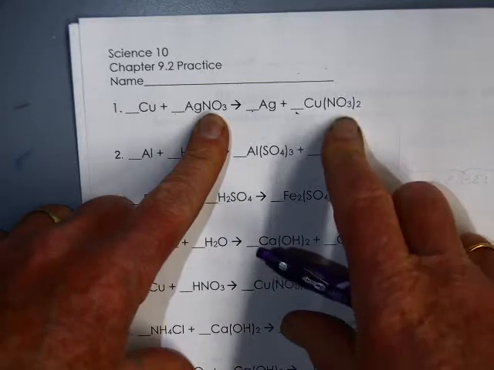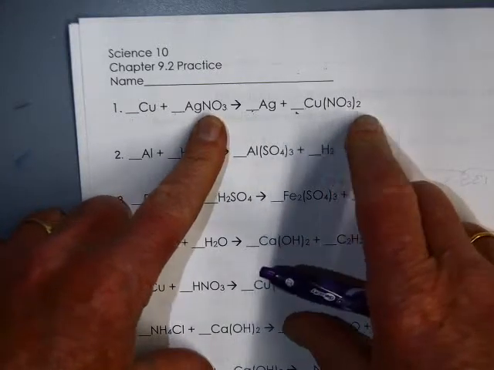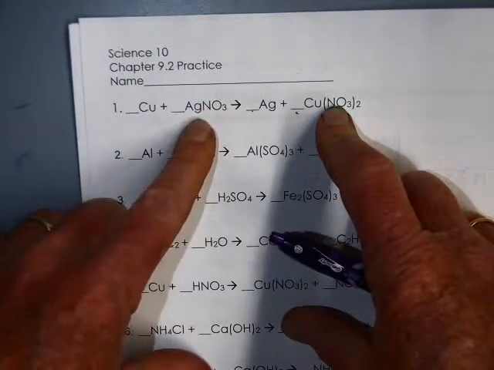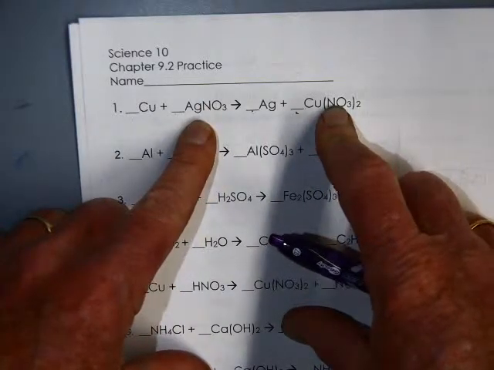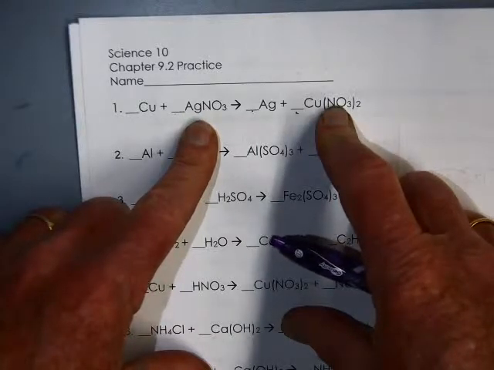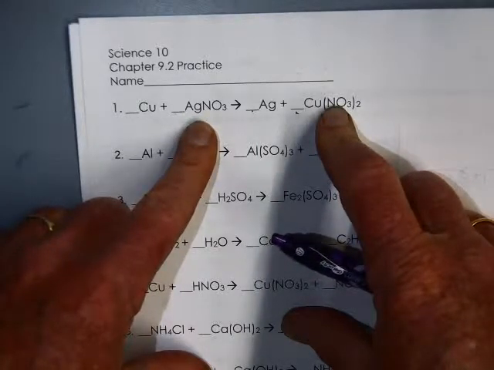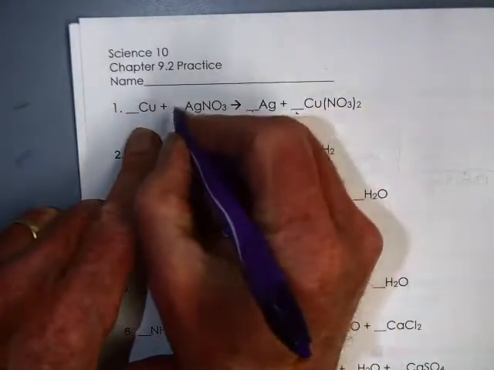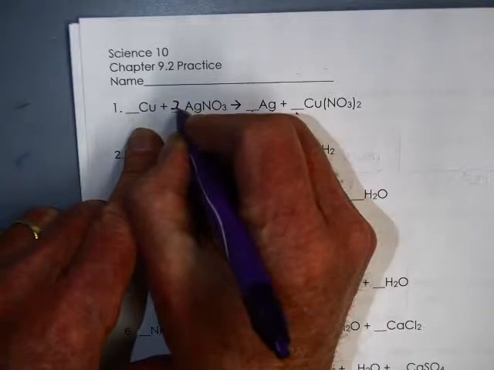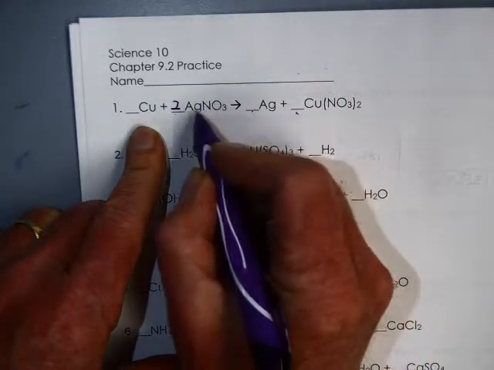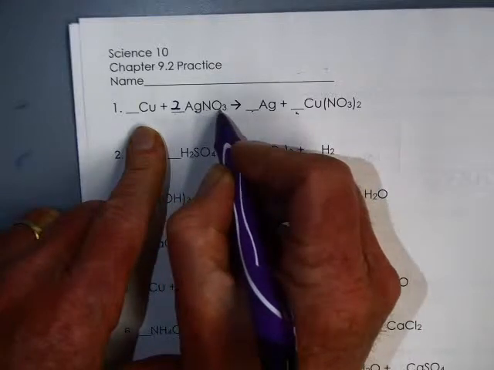On this side, I have 2 nitrates. This 2 tells me I've got 2 nitrates. On this side, I have 1 nitrate. Just hang a sec, don't get excited. How do I balance this? By putting a 2 here. This means that I have 2 of these and I have 2 nitrates.